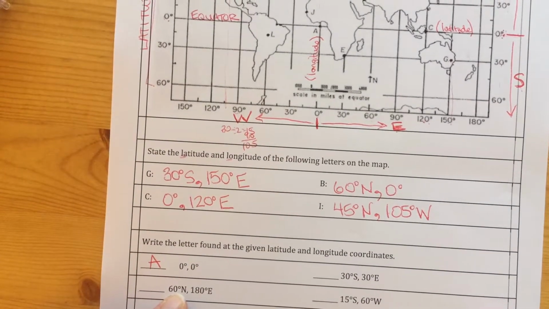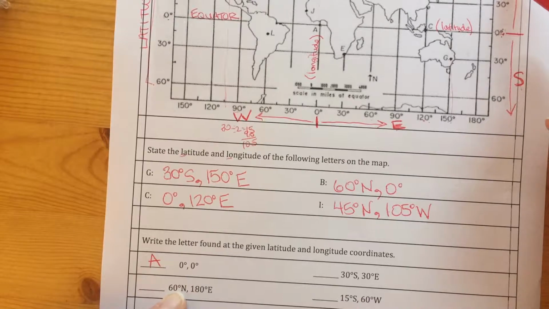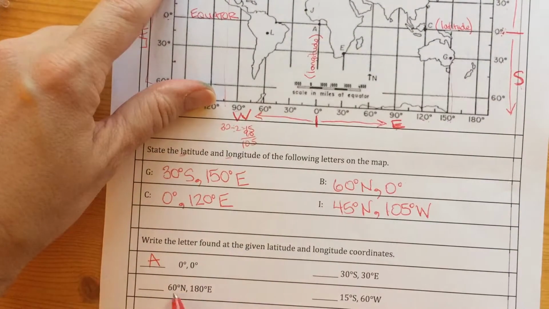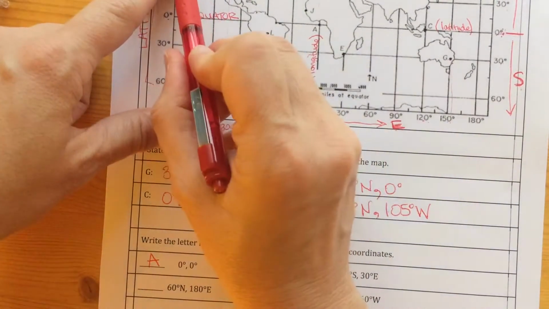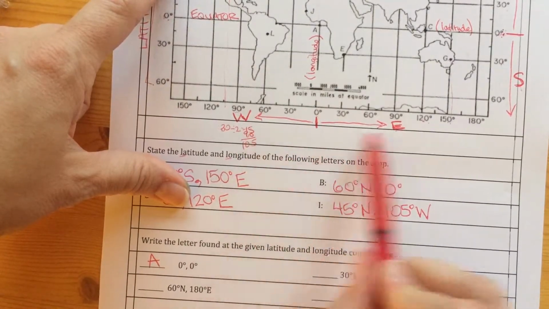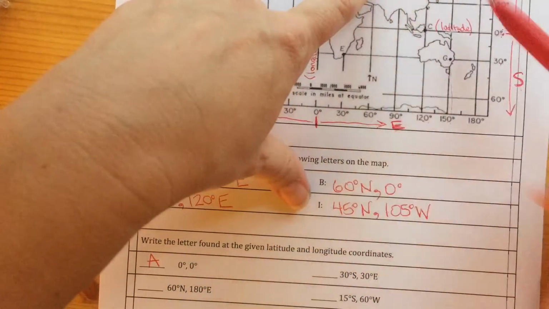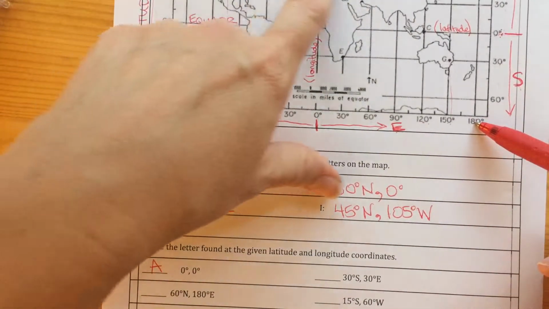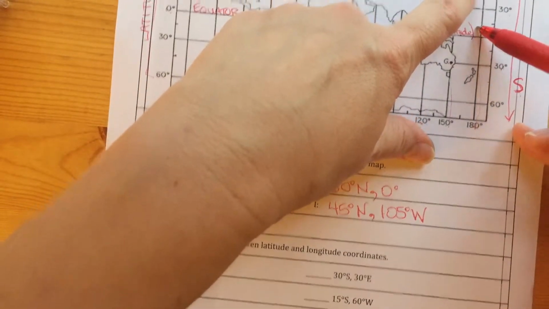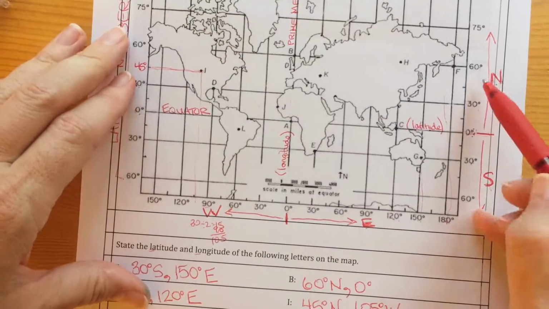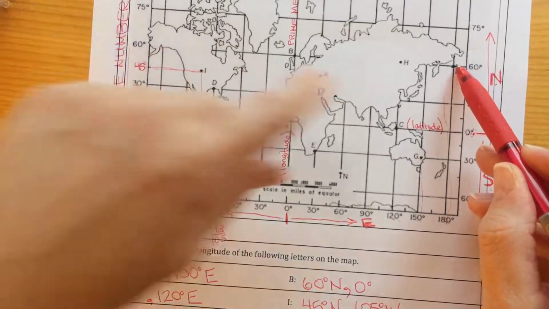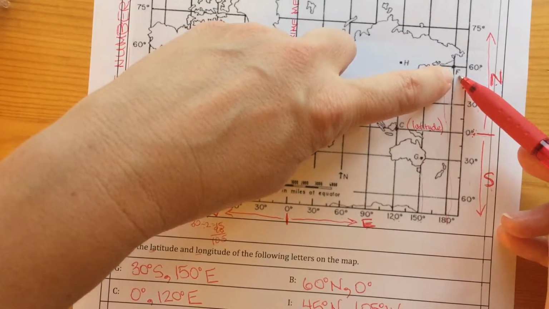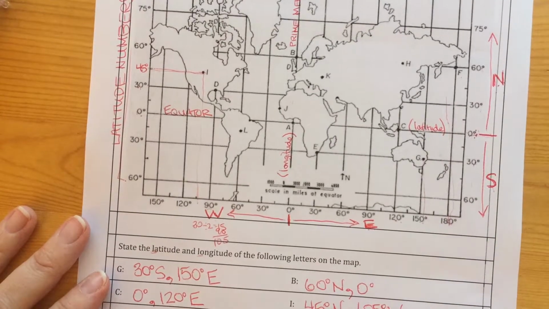And then 60 degrees north is right here, 60 degrees north. Follow that over until you reach 180 degrees east. So which way's east? It's going to be on this side somewhere. So I have to find 180 degrees east, which is here. So follow 60 degrees north over, 180 degrees up. Sorry about that. So here's 60 degrees north, following that over, following 180 degrees up, and I end up with point F. So that should be point F.